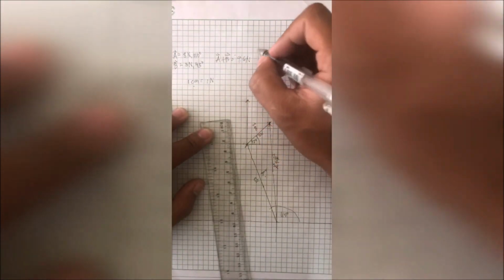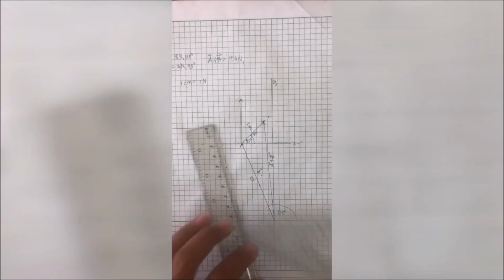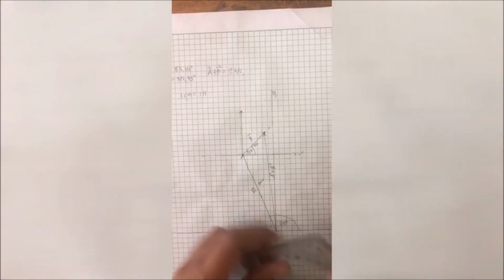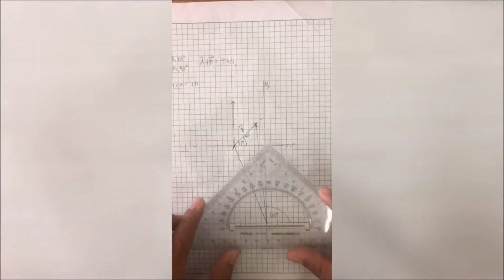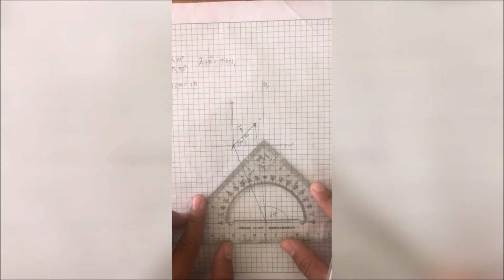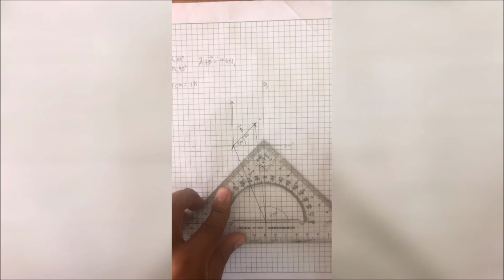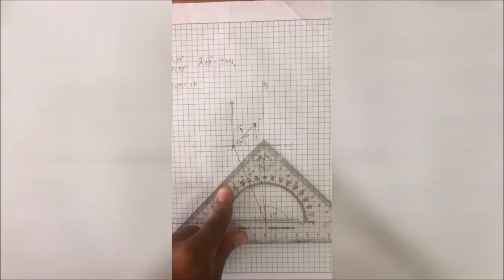So you have 9.6 Newton, and the next is to measure the angle from the positive x-axis. That's approximately 94 degrees.